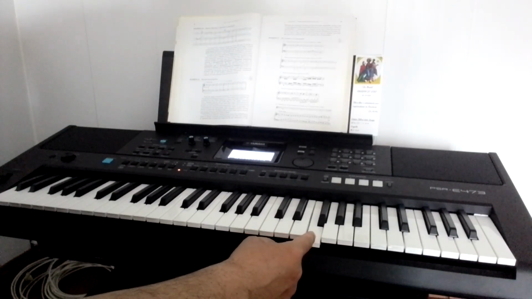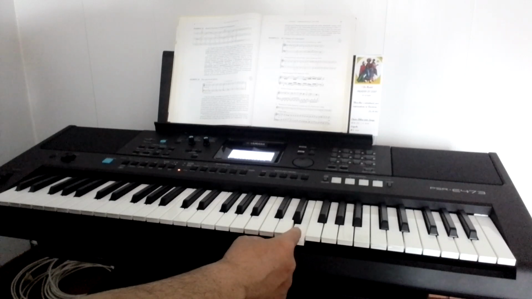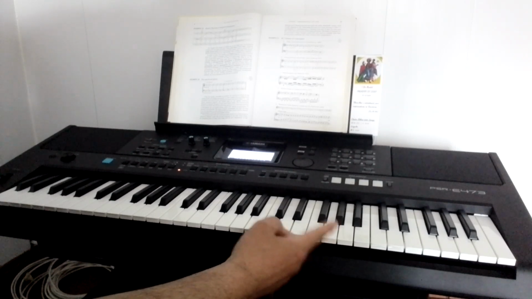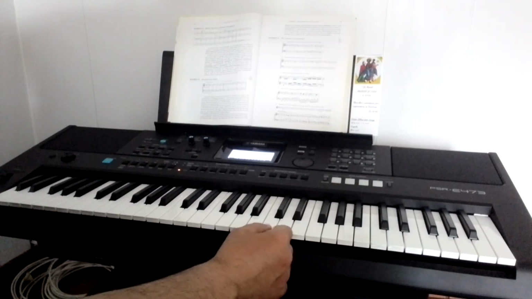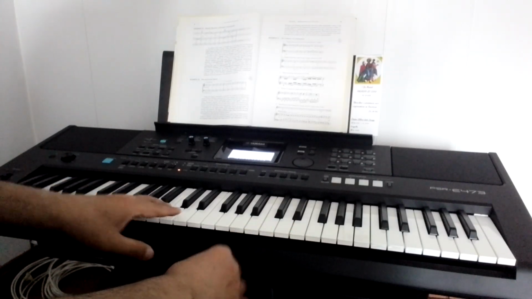F usually resolves down a half step to the E, but this time it's a fake. They skip, do a skip of a third down to the D, then resolve to the E. It's like he faked you out. One more time.